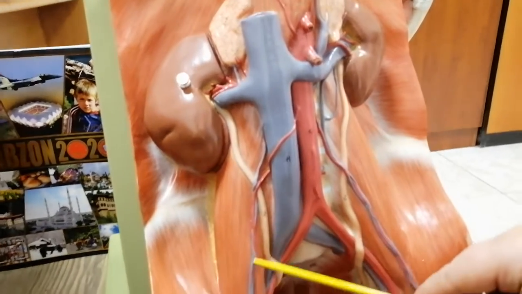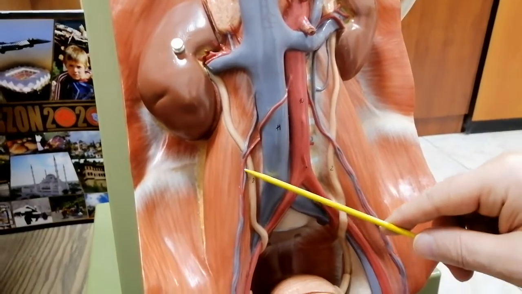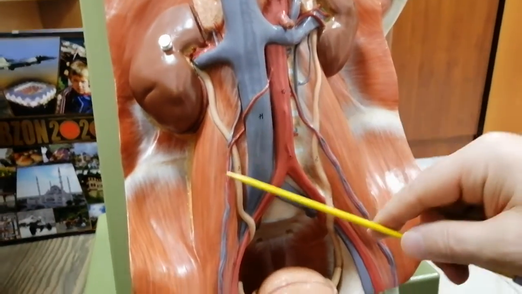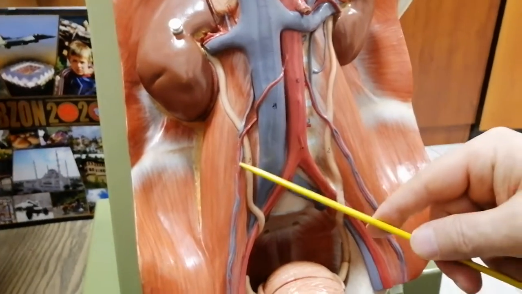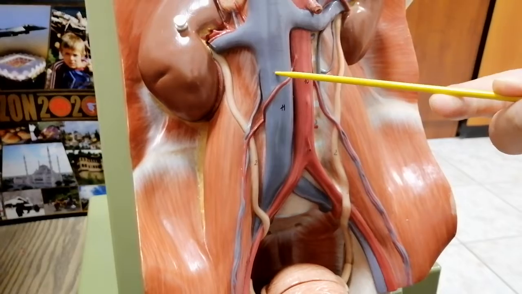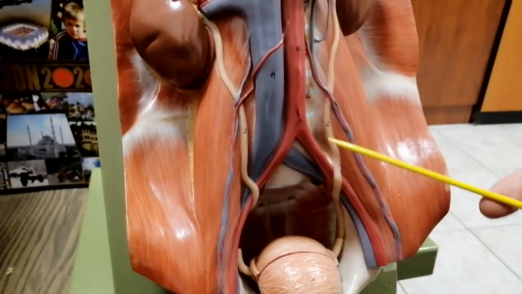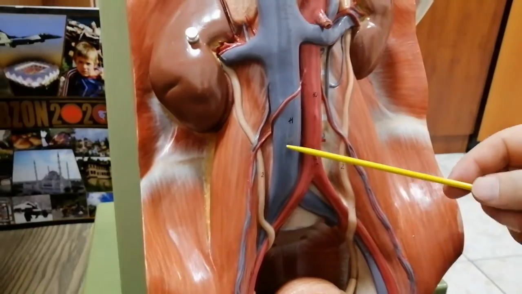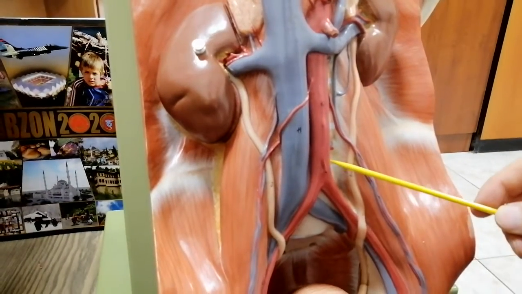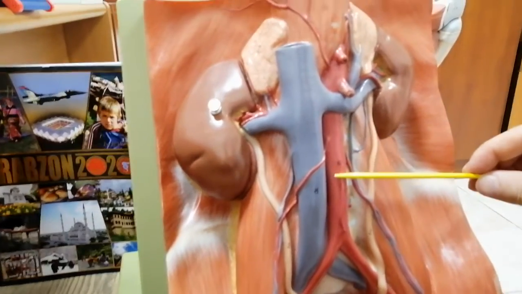Another vessel that the inferior vena cava receives is the right testicular or ovarian vein. So the right testicular vein directly drains into the inferior vena cava. Again, the inferior vena cava also receives the lumbar veins. Now let's look at the abdominal aorta.